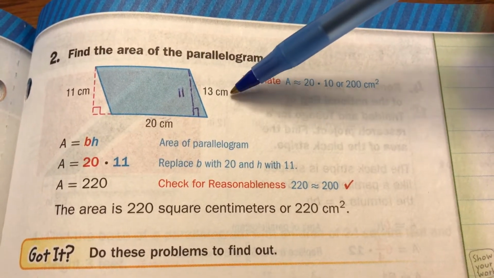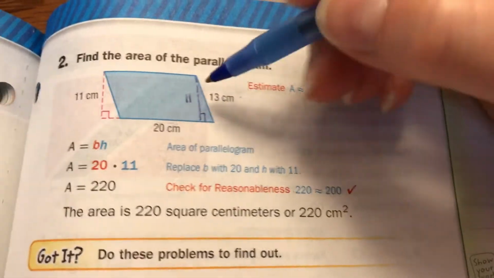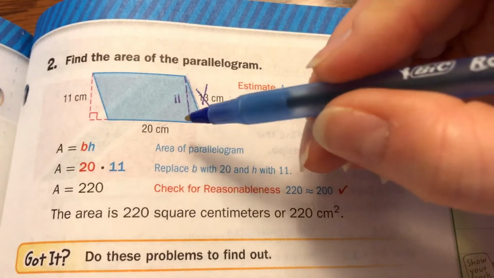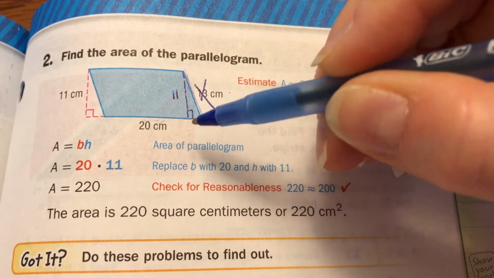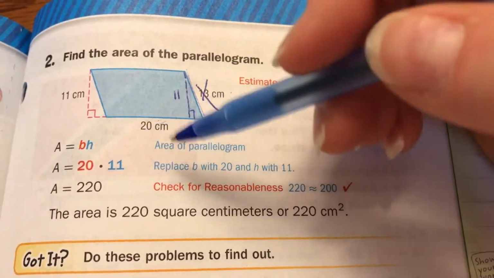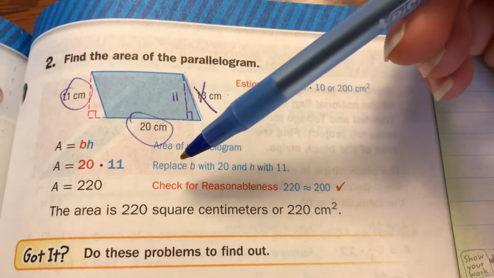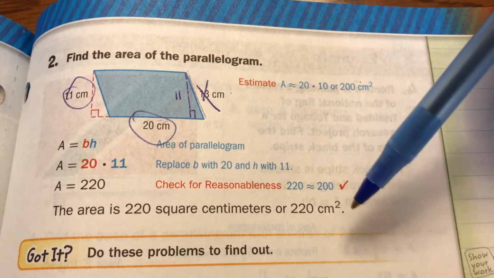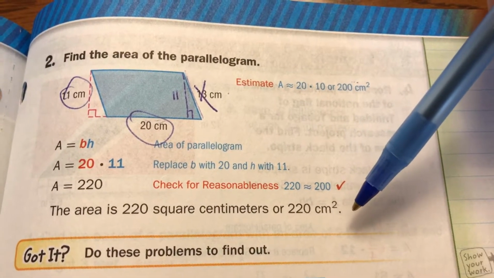Do you guys see how they threw in this 13 here to maybe confuse you? When we're talking about height, we're not talking about the slanted measurement. We're talking about the perpendicular measurement right here. So it's the 11 and the 20 that we care about. So 20 times 11 is 220, which is similar to what was estimated. So the area is 220 square centimeters, or 220 centimeters squared.